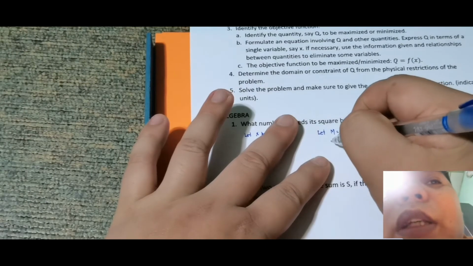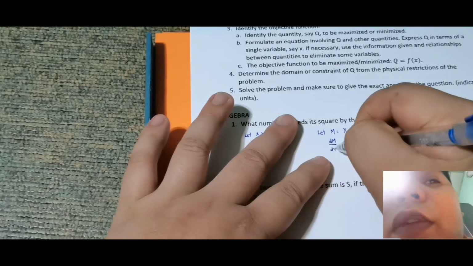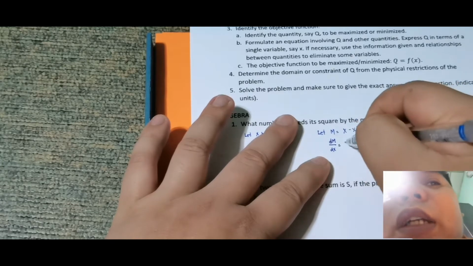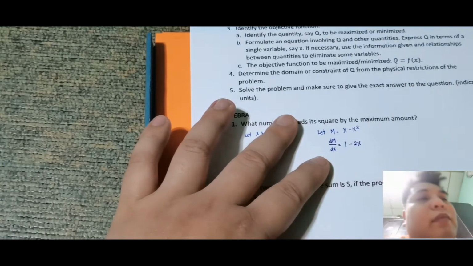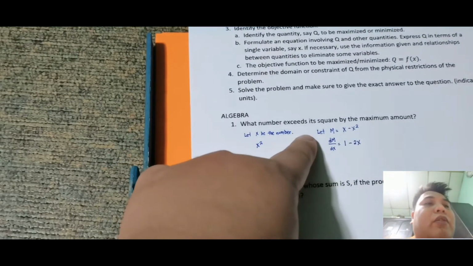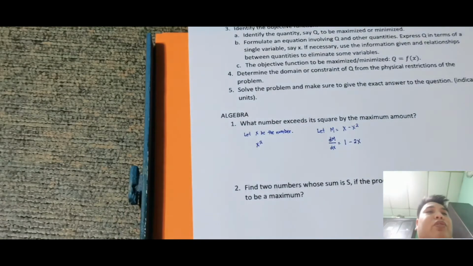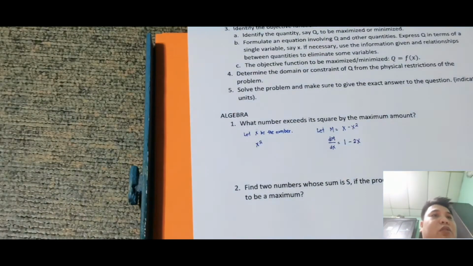So this is the derivative of m with respect sa x is equal to, derivative ng x is 1, derivative ng x squared is 2x. Next, equate ko yung dm over dx sa 0. Lagi, kung ano yung objective function, identify the quantity to be maximized or minimized, pag after mo differentiate, i-equate mo lagi sa 0.